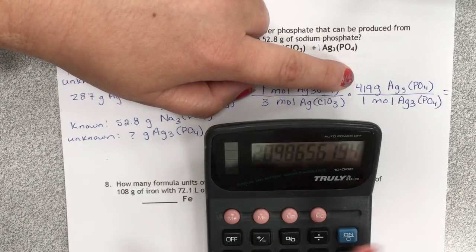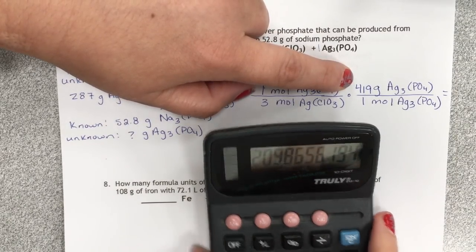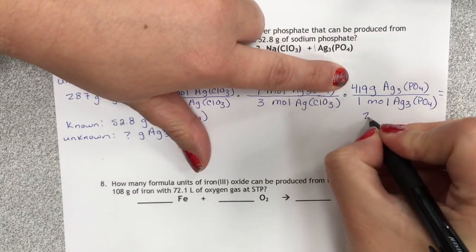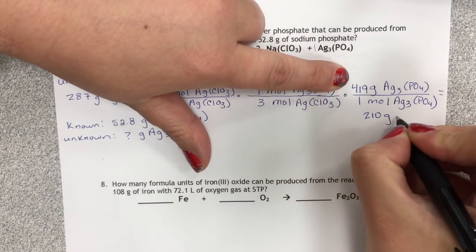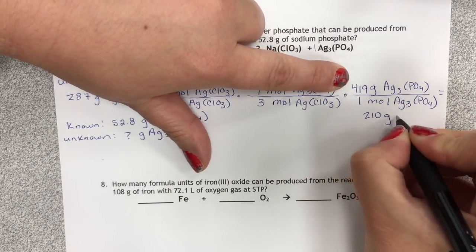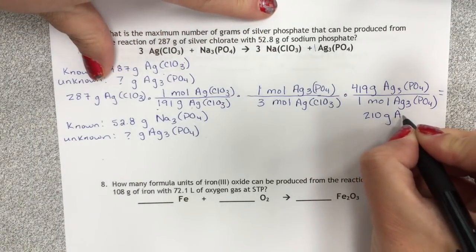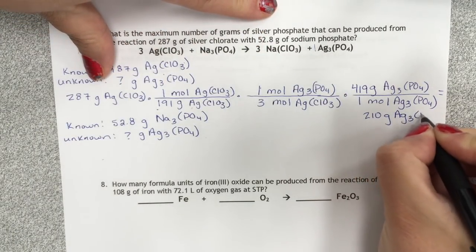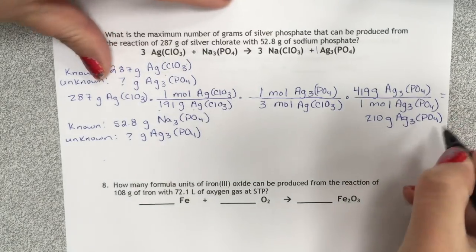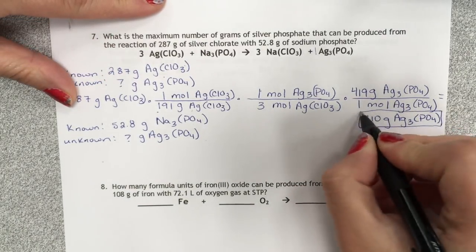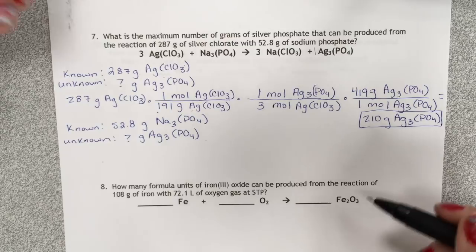And you have 209.8. You can round it to 210 if you want to. 210 grams of silver phosphate, okay, is the first answer. That's not our answer, but that's the first thing we're going to compare.